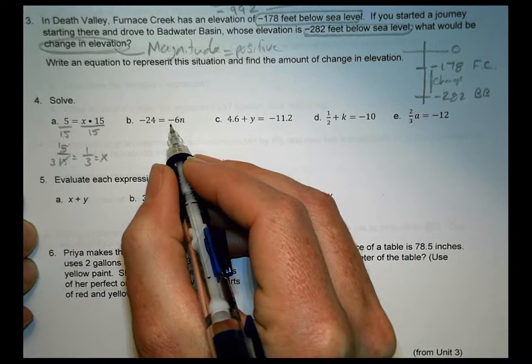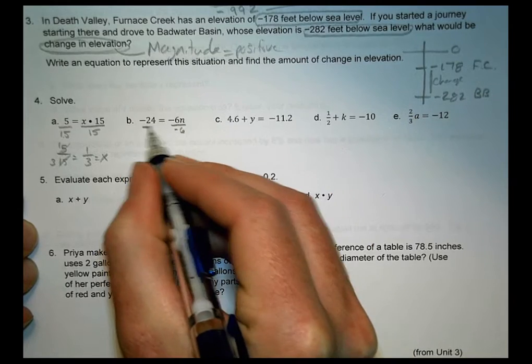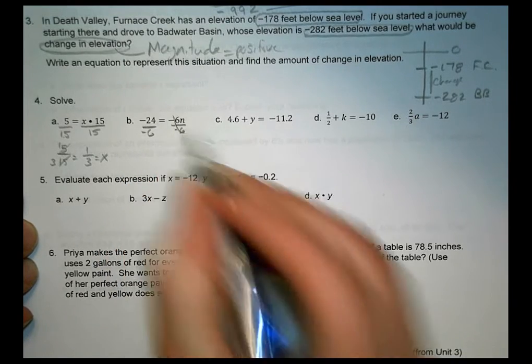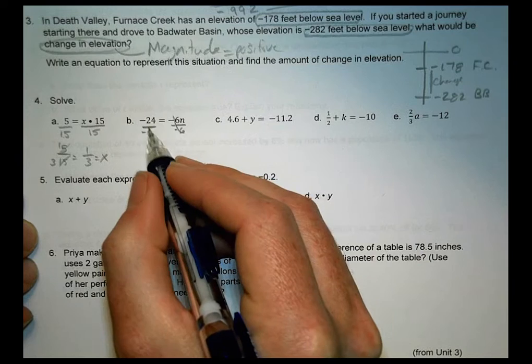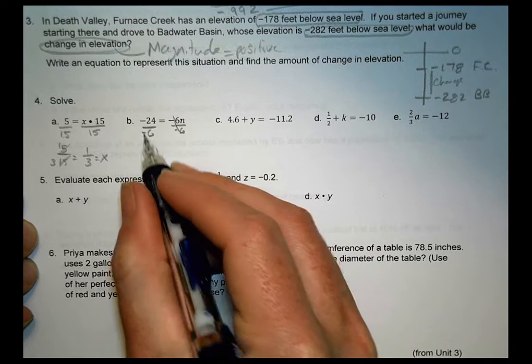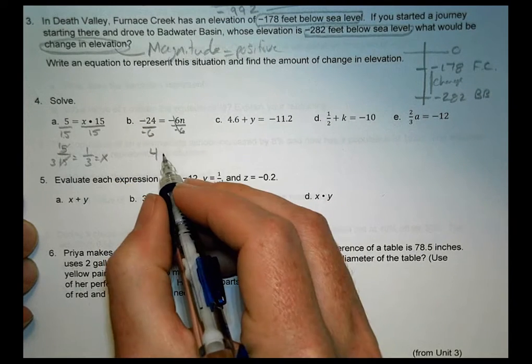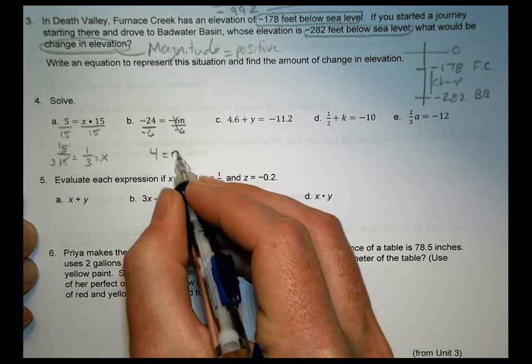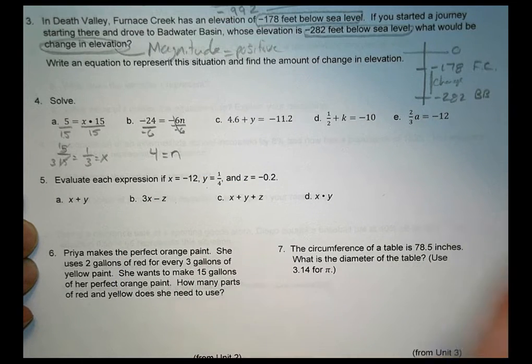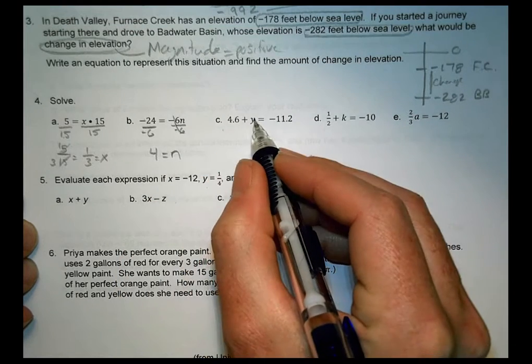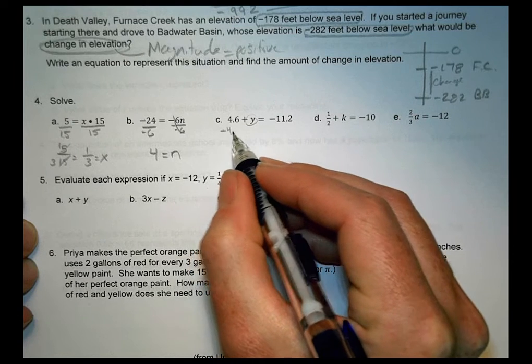For number 4, B, A. For this one, we're going to divide both sides by -6. Divide by -6, so that cancels out. 24 divided by 6 is 4, and a negative divided by negative is a positive, so it's a positive 4 equals n.